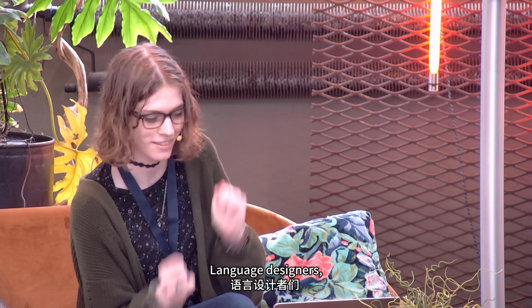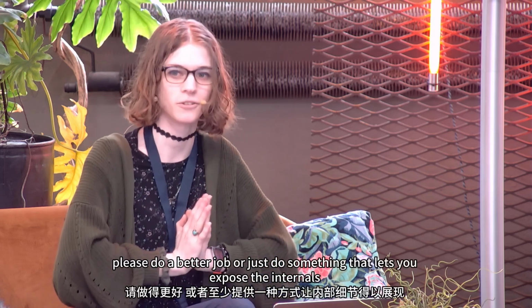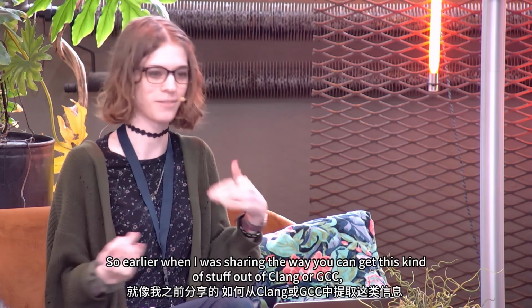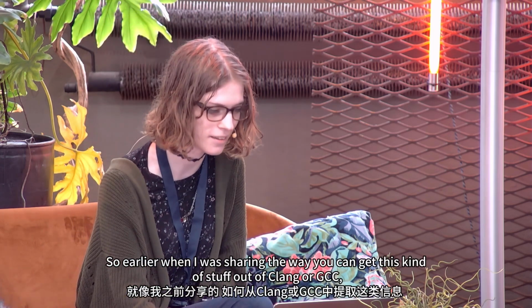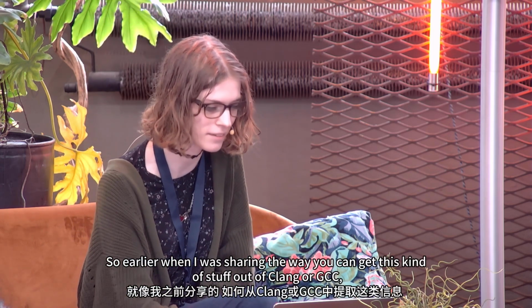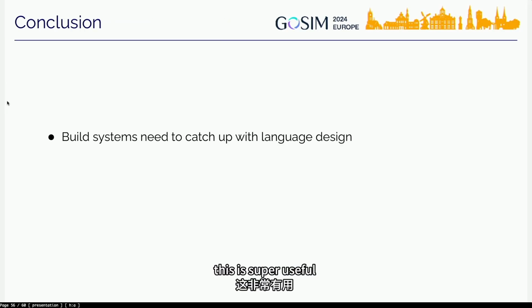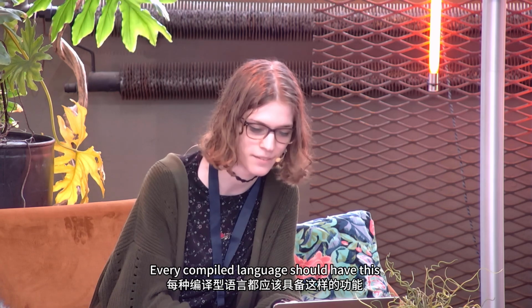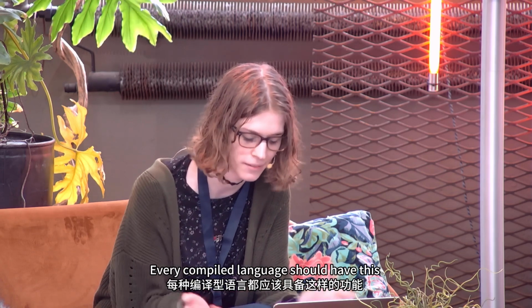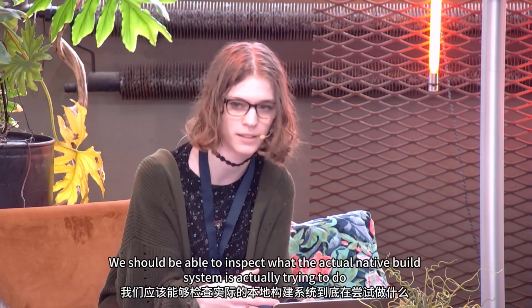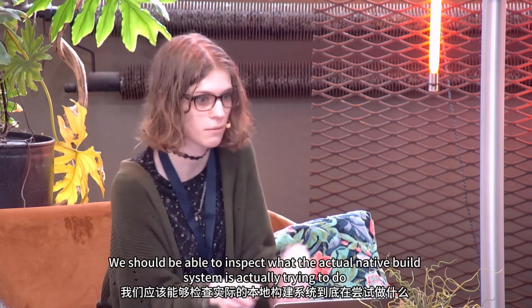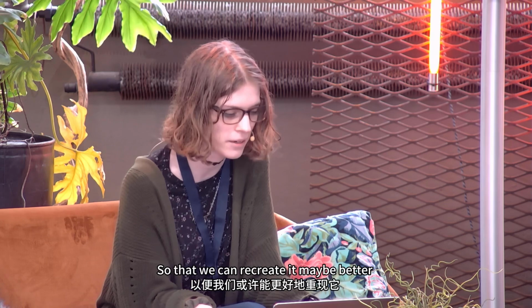Language designers, please do a better job, or just do something that lets you expose the internals. So earlier when I was showing the way you can get this kind of stuff out of Clang and GCC, this is super useful. Rust should have this. Every compiled language should have this. We should be able to inspect what the actual native build system is trying to do, so that we can recreate it maybe better.